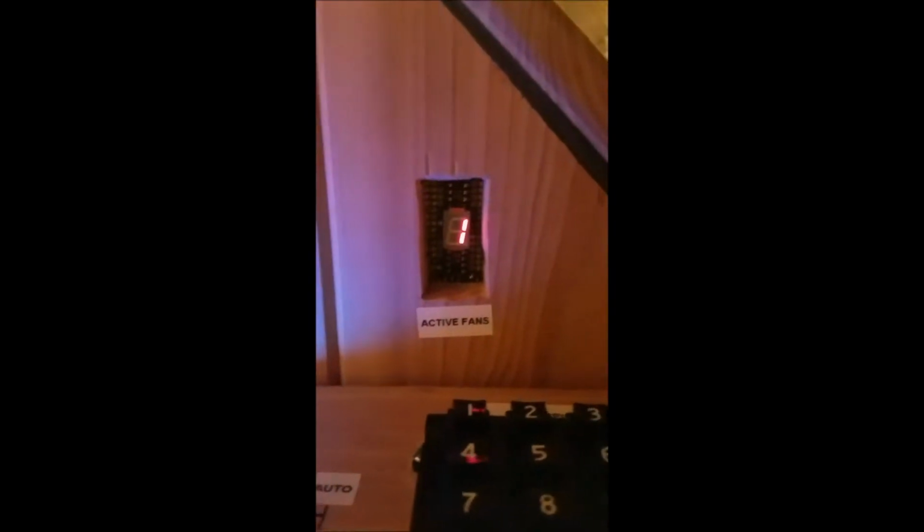As you can see right now, the sensor is down, and when I start the program, it starts out red. Once the sensor has reached a height, the light will then go to green, and there is one active fan.